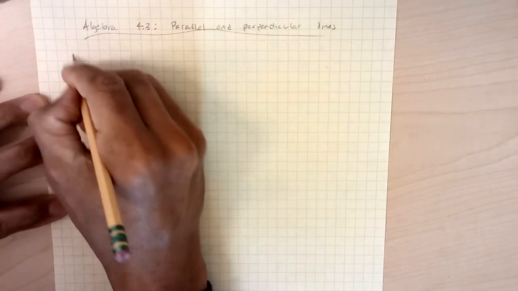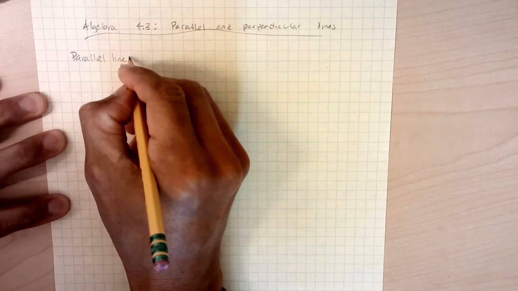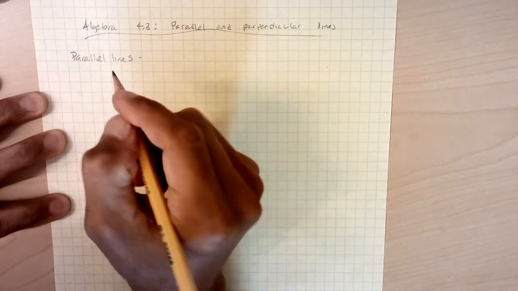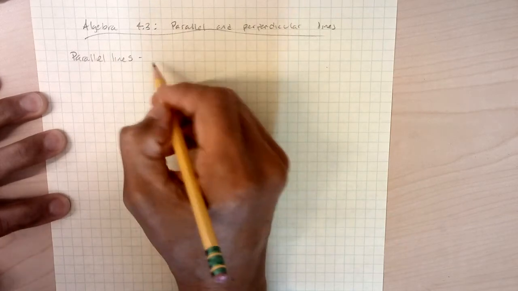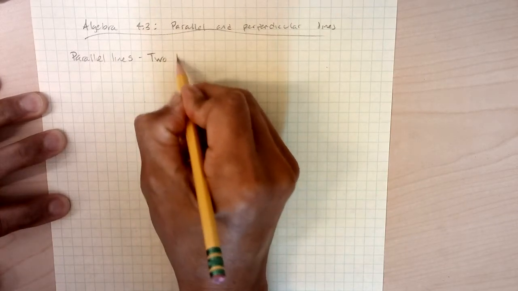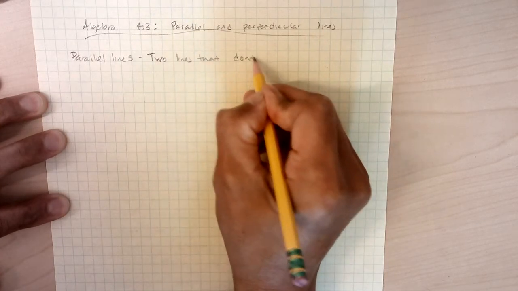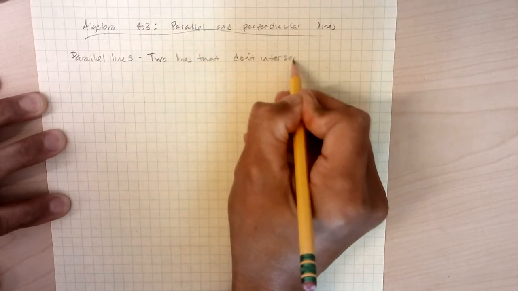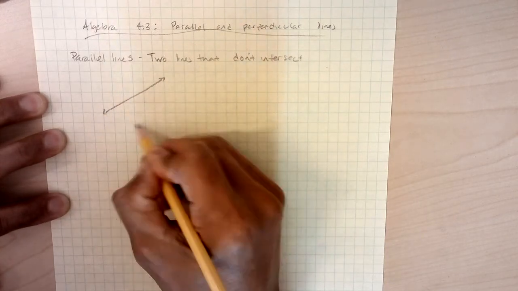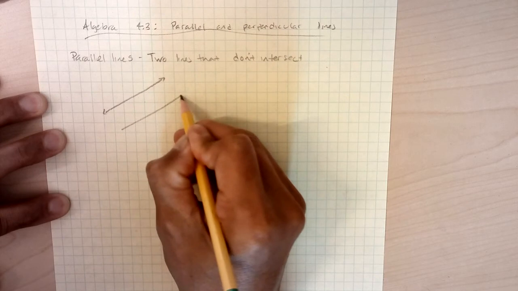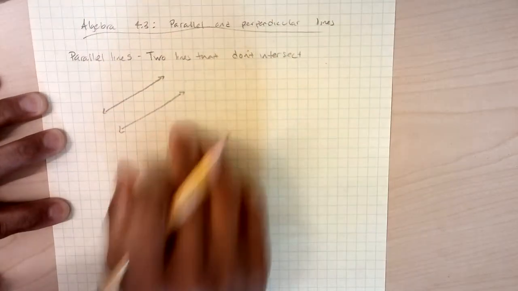First of all, parallel lines are two lines, or it could be more, but right now we'll just concentrate on two lines that are in the same plane and don't intersect. So I can draw two lines. If they're both on my paper, then they'd be in the same plane. Remember that lines go forever in each direction.